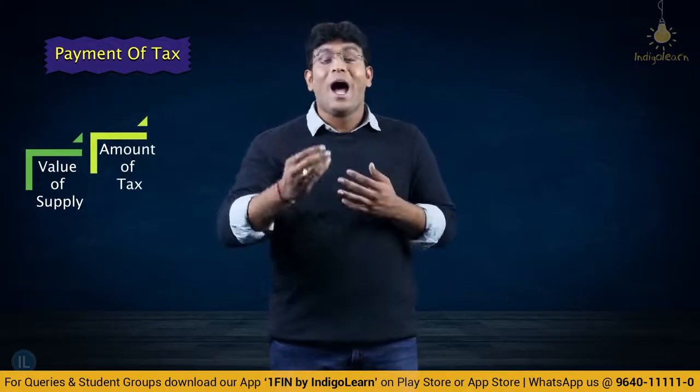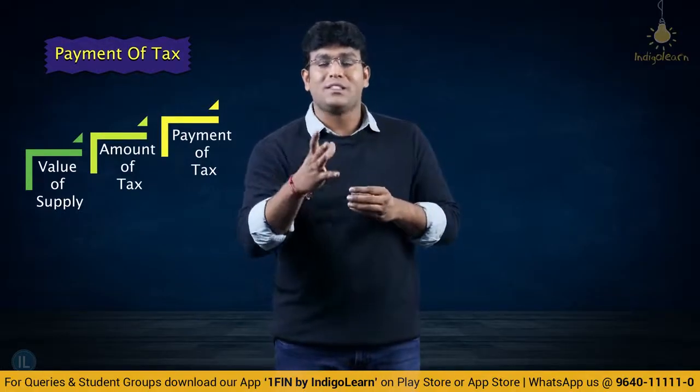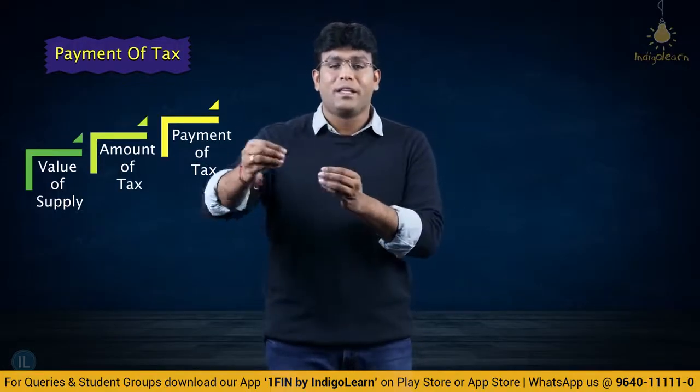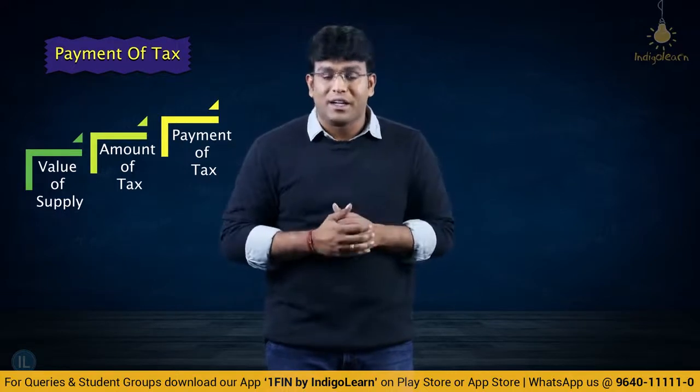Friends, how much ever important it is to know the value of supply, it is equally important to know the amount of tax, and it is much more important to know how we pay the tax. Correct, my dear friends? Payment of tax is not just something like going to a GST office, standing in the queue and making the payment of tax. It's not really like that.